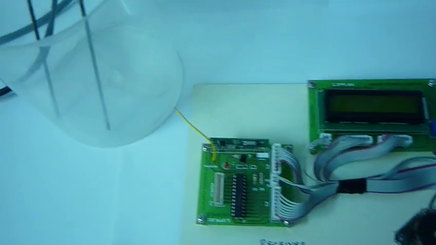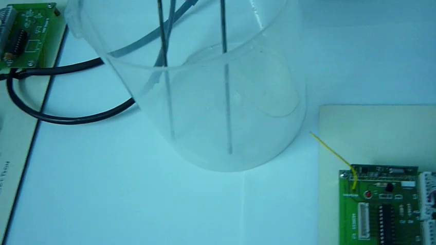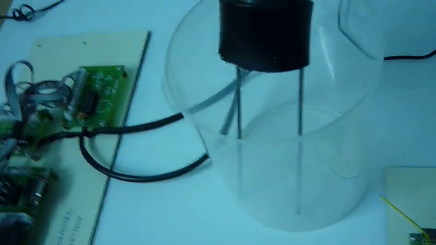Hello, welcome to the remote oil tank display project. The scope of the project is to display the oil level from a very remote location.